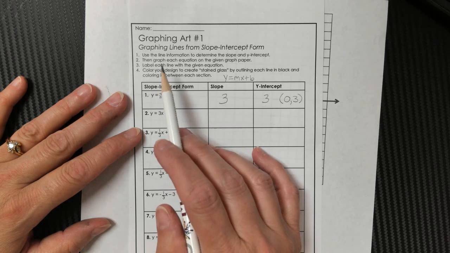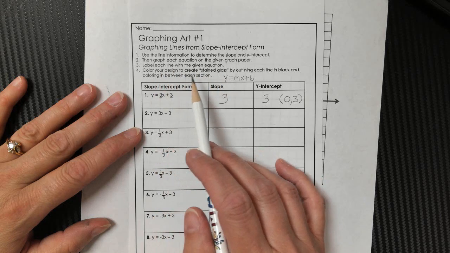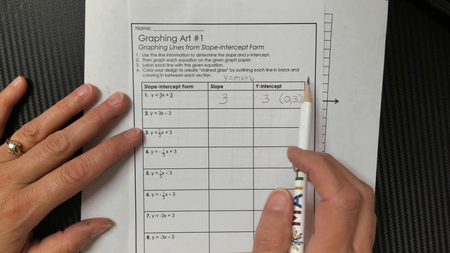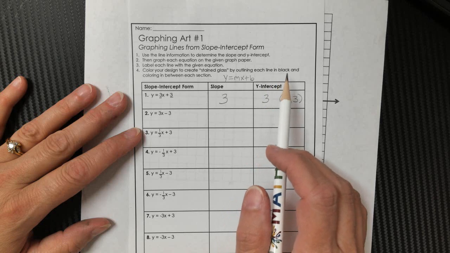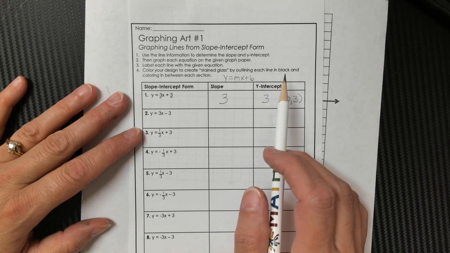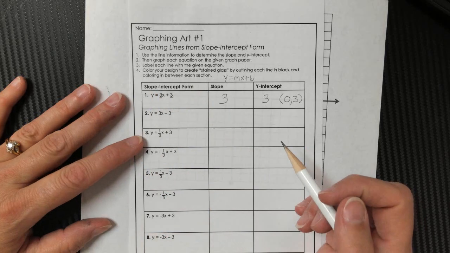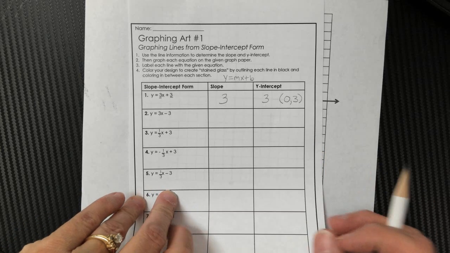We're going to label each line with the given equation, and then we're going to color our design to create a stained glass by outlining each line in black and coloring in between each section. With the black, you can use a black pen or a black marker, and then you'll be drawing a straight line and then coloring in each section, making a mosaic color pattern.